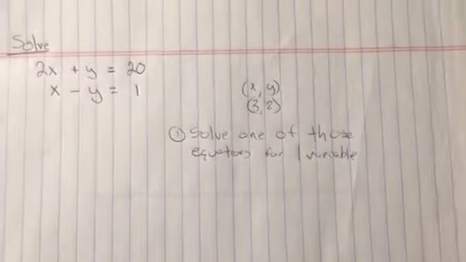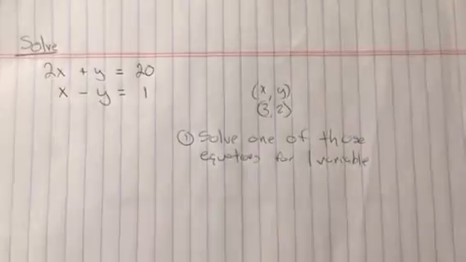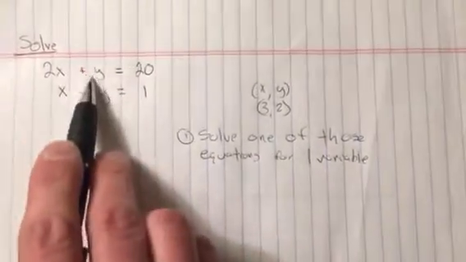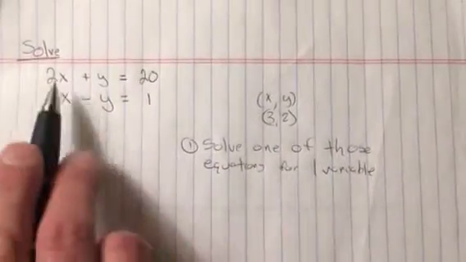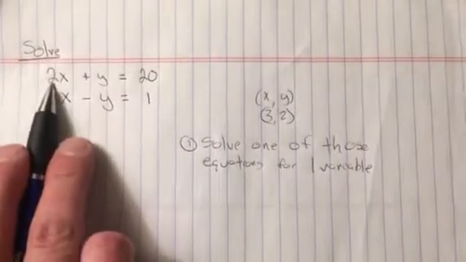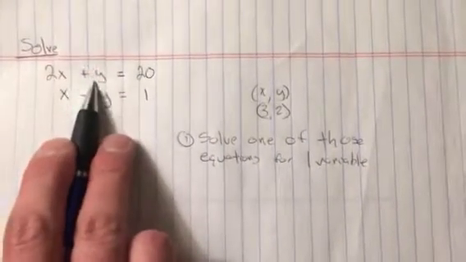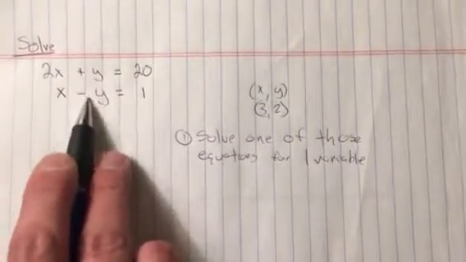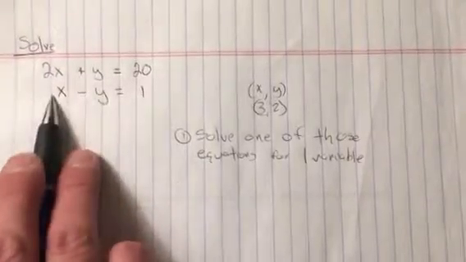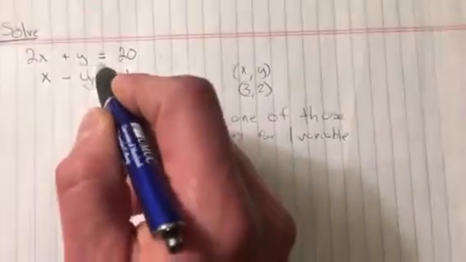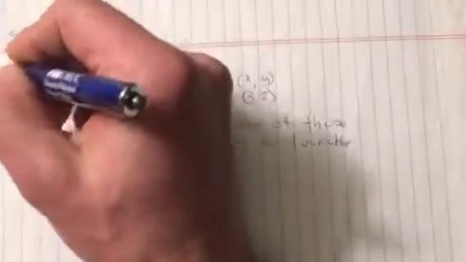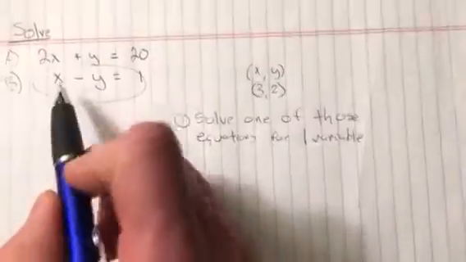I always want to look for the ones that have a positive coefficient, like the number out in front, or even no coefficient. So this has a 2 in front of it, this has a 1, this has a 1, and this would have a negative 1. I'm going to solve for one of these two. It just makes it easier. So I'm going to start with this second equation. We'll call this A and call this B. I'm going to solve equation B for that x.